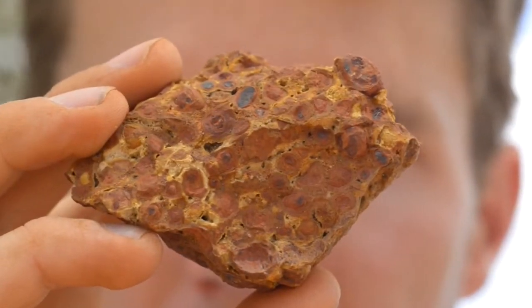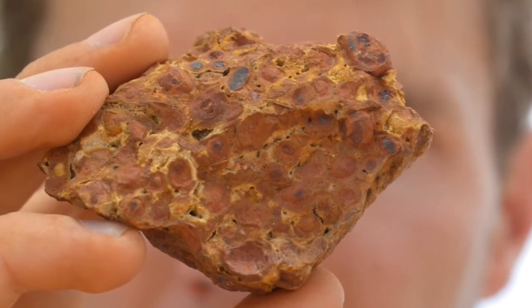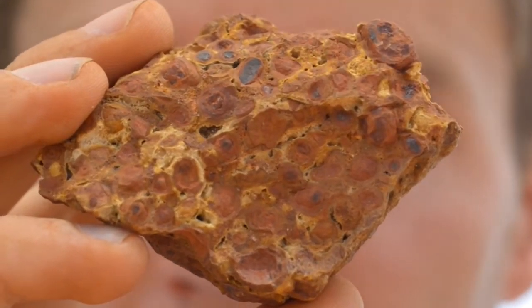If we look closely, we can see it's made up of these different coloured nodules that are cemented together. They're different colours because of the mixture of minerals, mainly iron and aluminium oxides, mixed with sand.